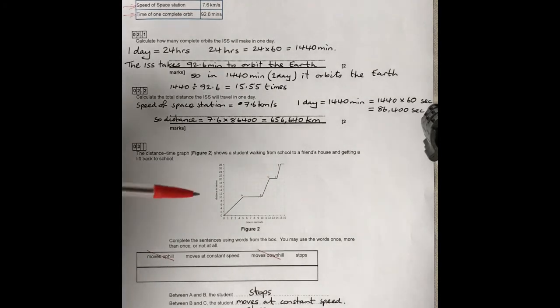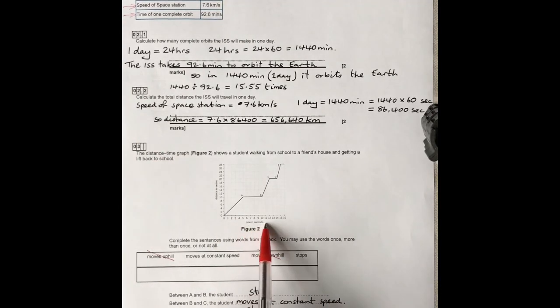The two we don't need are moves uphill and moves downhill because we don't know that information from the graph. All we know from the graph is how far the object has moved and how long it took.